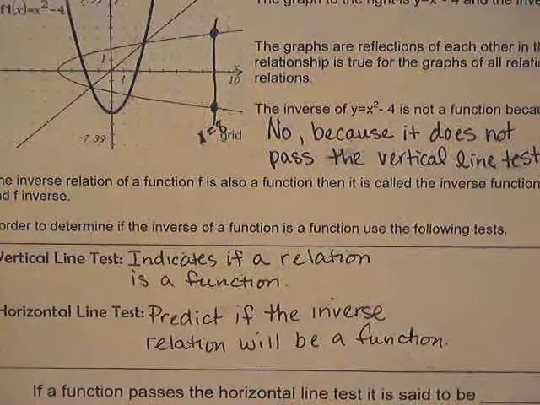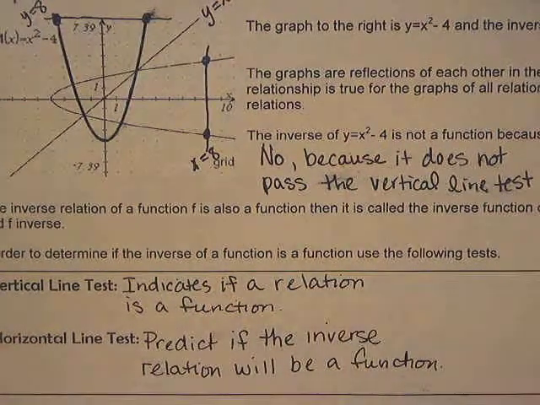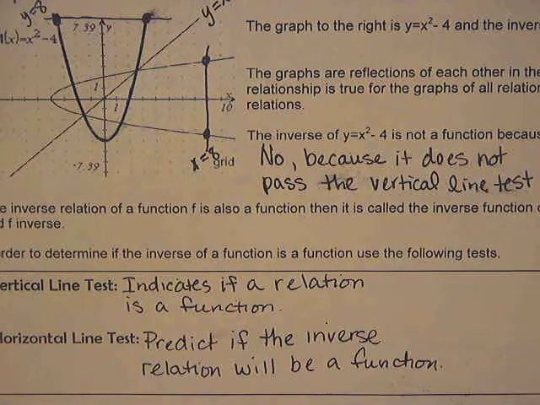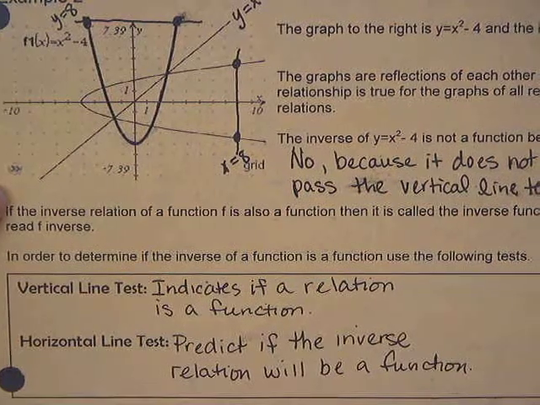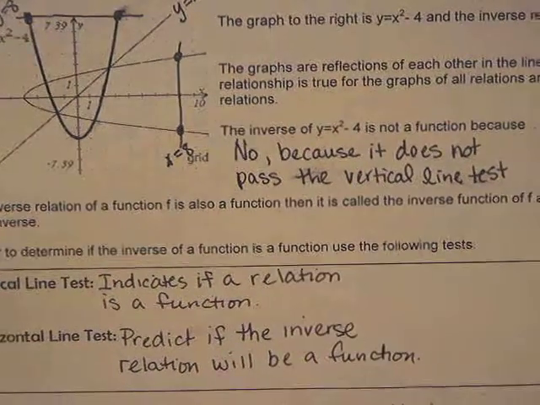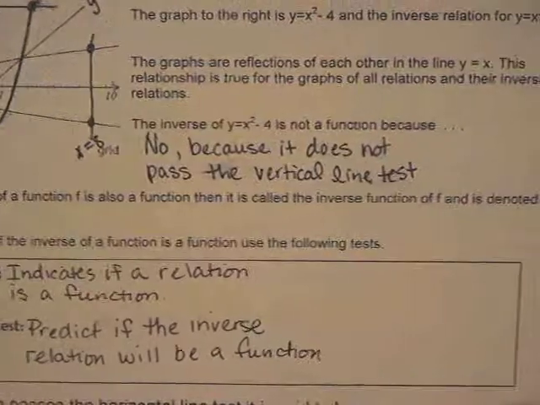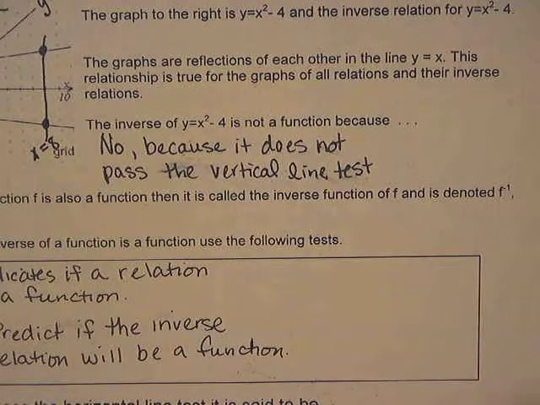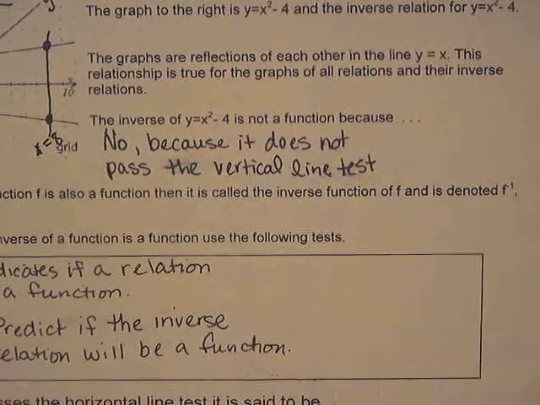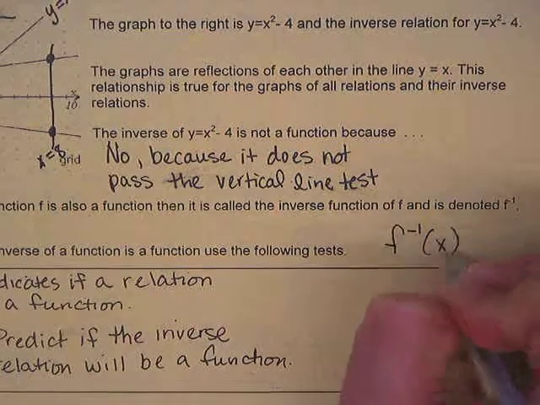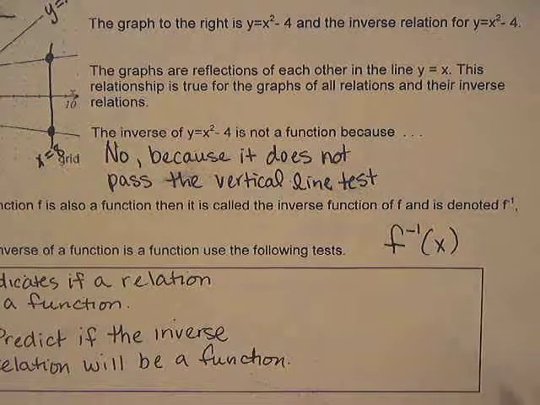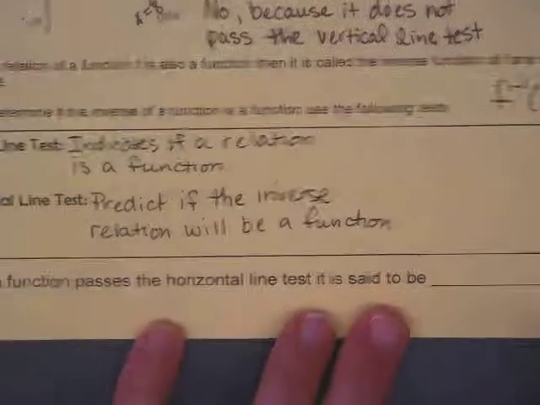So if the original function passes the horizontal line test, you know that the inverse relation will pass the vertical line test and be a function. Here on our notes, right above the box, it says, if the inverse relation of f of x is also a function, then it's called an inverse function of f and is denoted with f raised to the negative 1. So if I use this notation, f raised to the negative 1 of x, it is stating that the inverse is also a function.